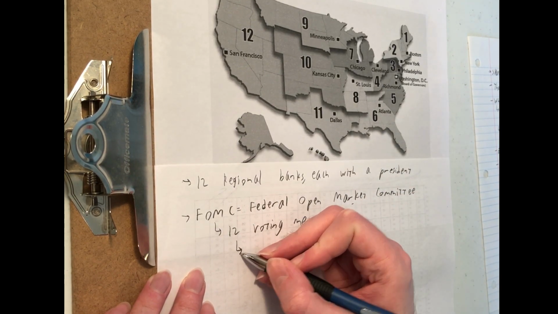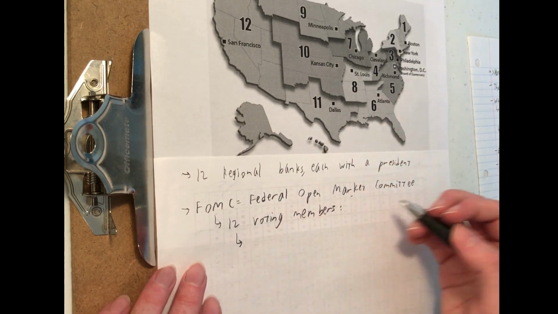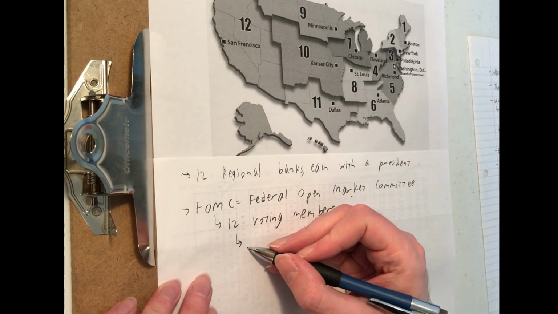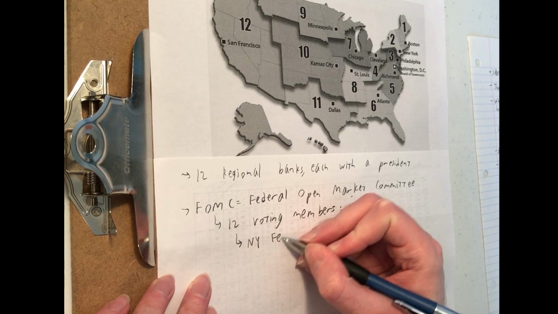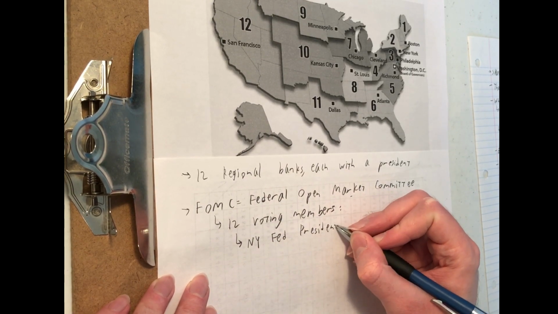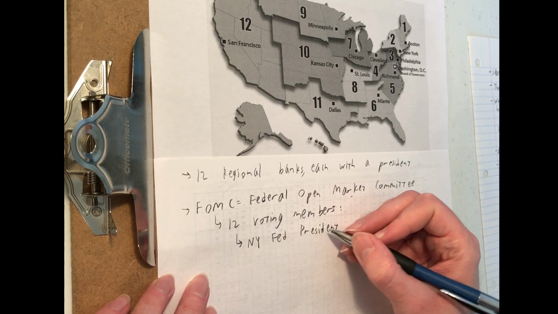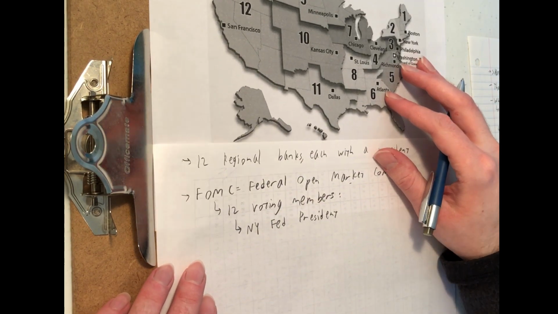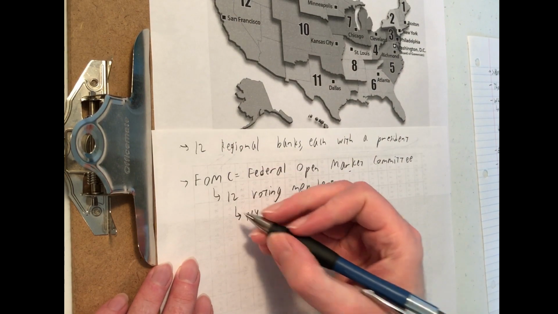So the New York Fed president's always going to be among the voting members. That's because there are a lot of financial firms in New York City. So that's why they get a permanent position.